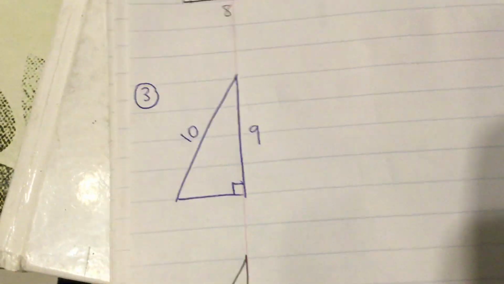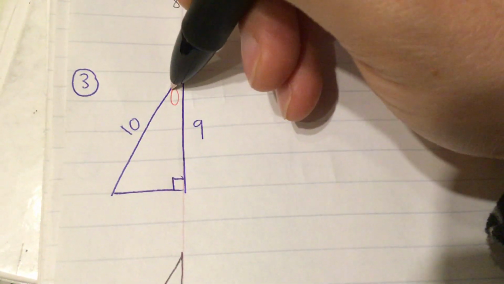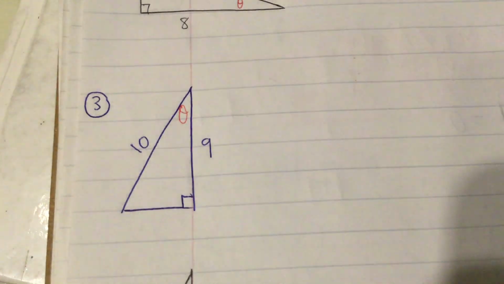All right. See if you can do number 3 independently. This time you've got 10, 9, and let's put an angle theta. I'm going to put the angle theta right there, actually. I'm going to be a mean guy. See if you can do this problem independently now.